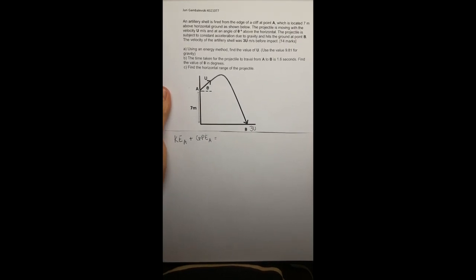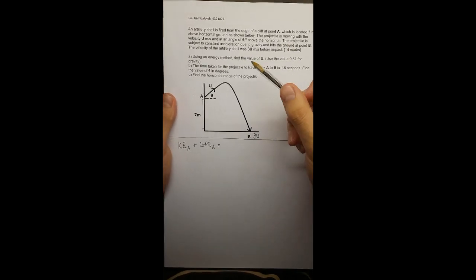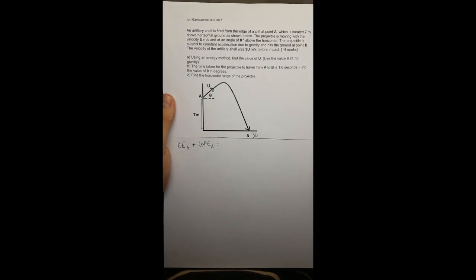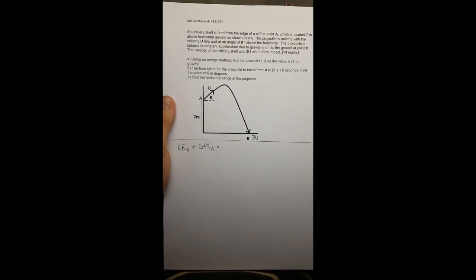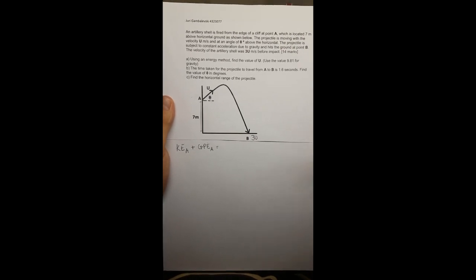As the projectile reaches its peak, it loses both kinetic energy and gravitational potential energy, which is here. When the projectile lands at point B, it only gains kinetic energy, as there is no stored energy for gravitational potential energy. This gives us KE at point B.